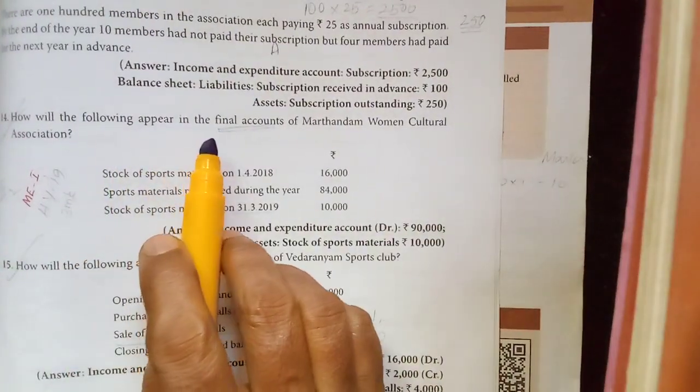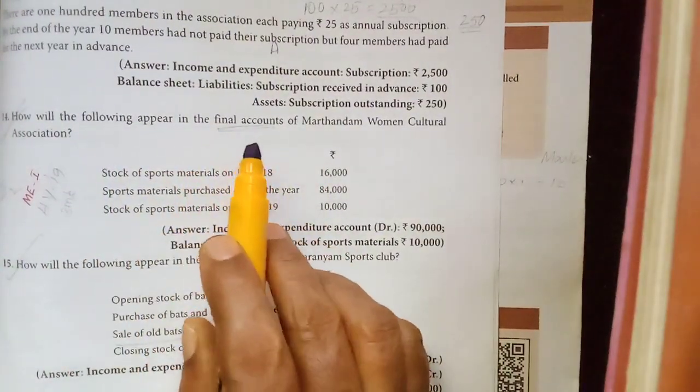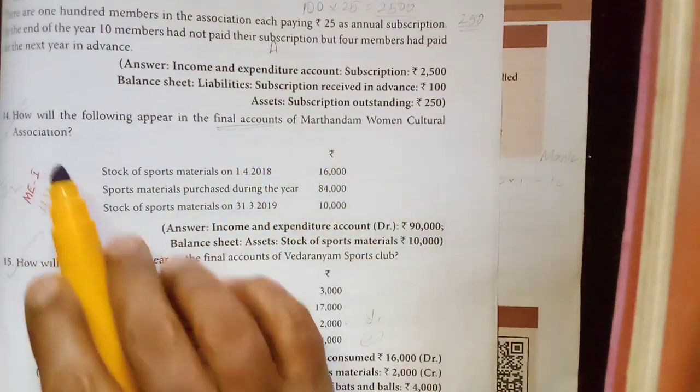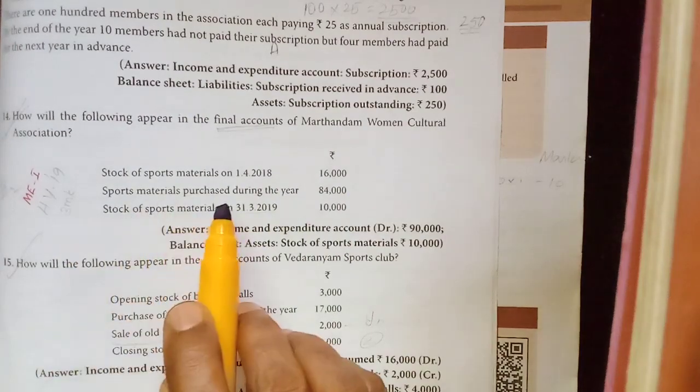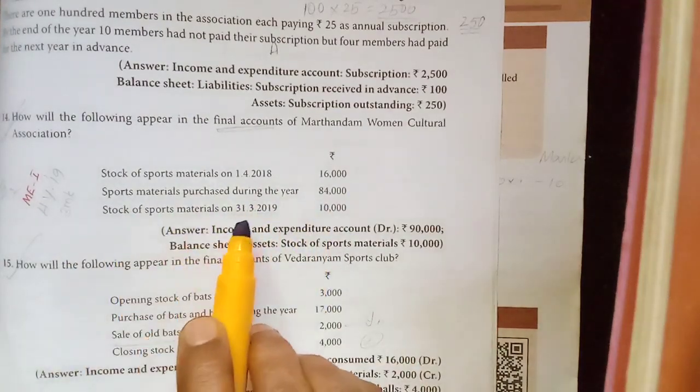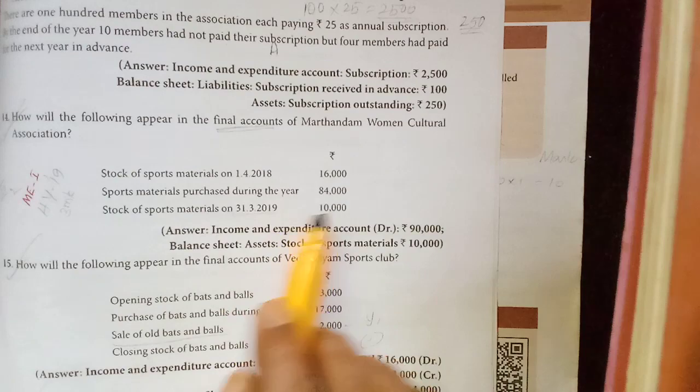How will the following appear in the final account? So both we should show. Of Marthandam Women Cultural Association: stock of sports materials on 1/4/2018, sports materials purchased, stock of sports materials on 31st March 2019.